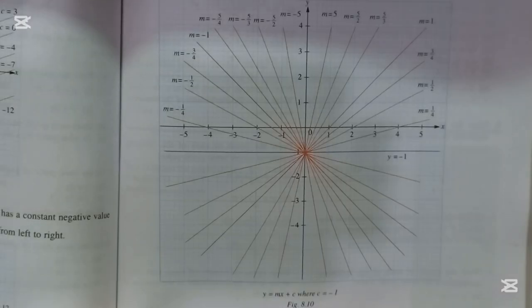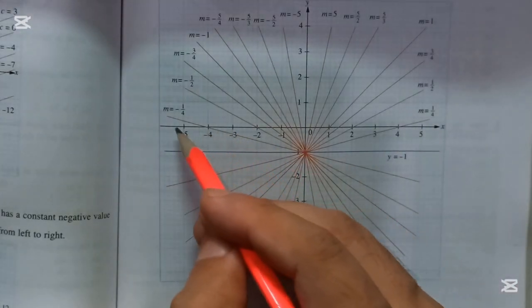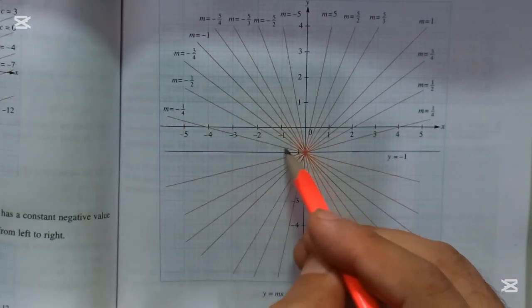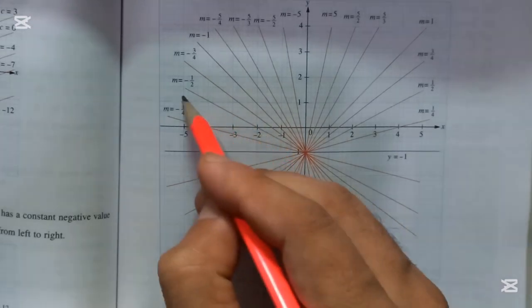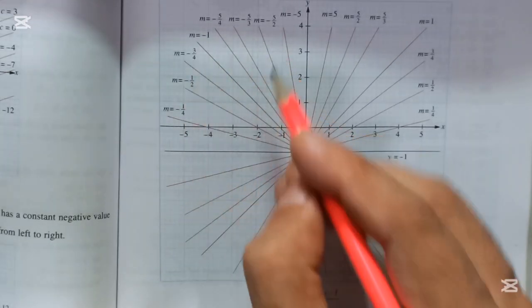Here is the reverse of the previous question. Now the c is the same, but the gradient is different. You can see in all the graphs different gradients are here. So for this graph, the gradient is minus 1 by 4. For this graph, the gradient is minus 1 by 2. For this graph, the gradient is 3 by 4, and so on.